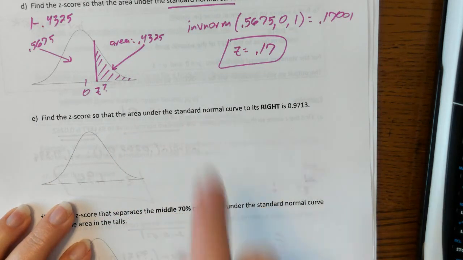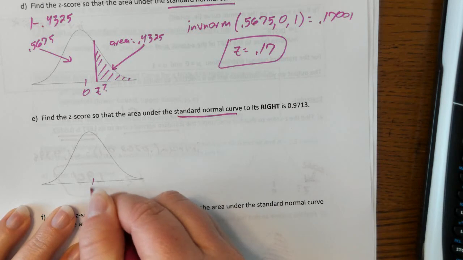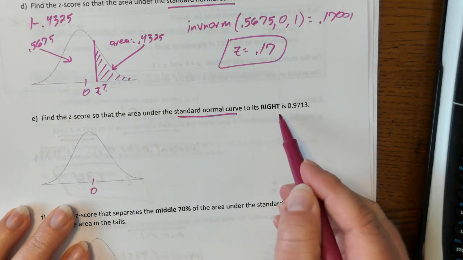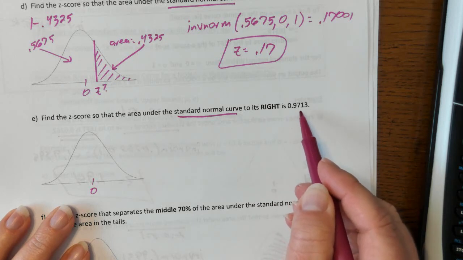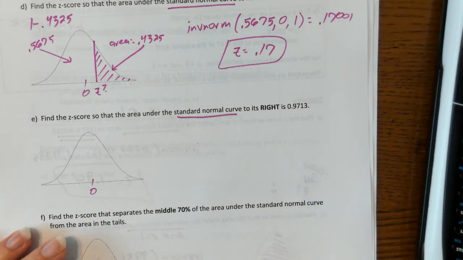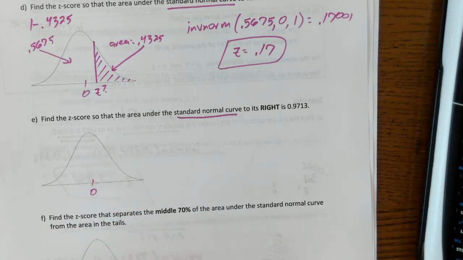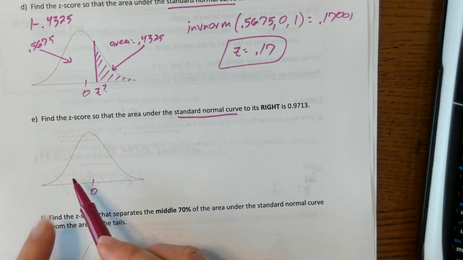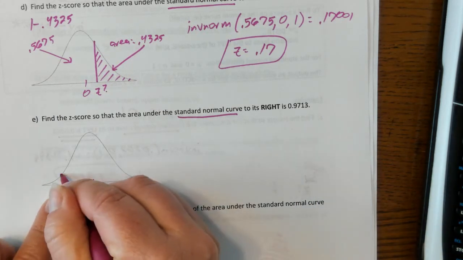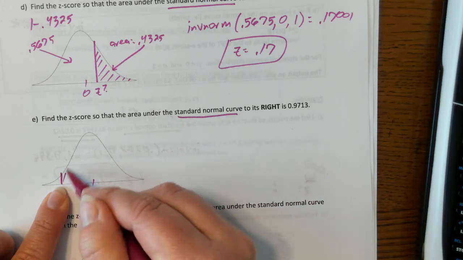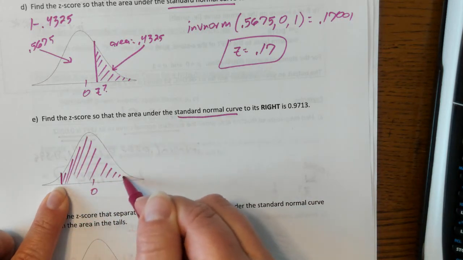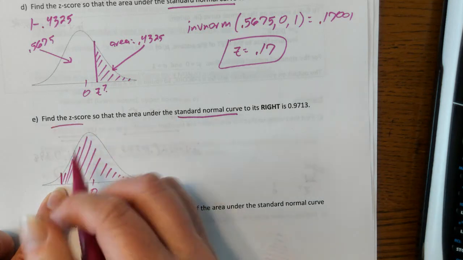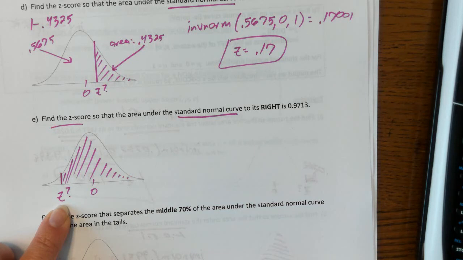So the area under the standard normal curve, they're telling us the mean is 0 and the standard deviation is 1. So the area to the right is 0.9713. Okay, well 0.9713 is a lot of space. It's almost the whole curve. So if I need almost the whole curve, 0.9713, on the right side, then I bet my cutoff is way down here because 0.97 is a large area, and that's going to be on the right. They told me to find the z-score, so I do not know what that z-score is.